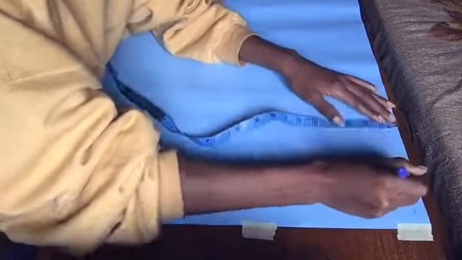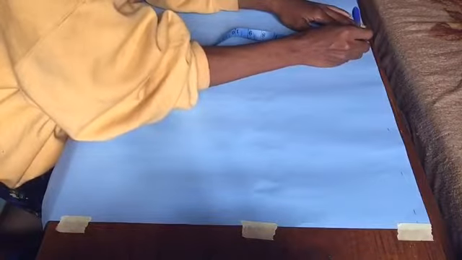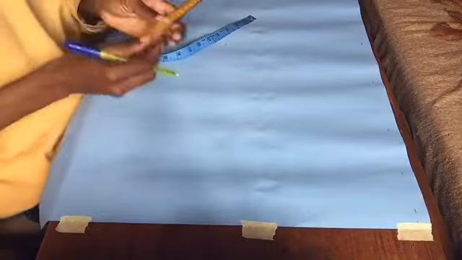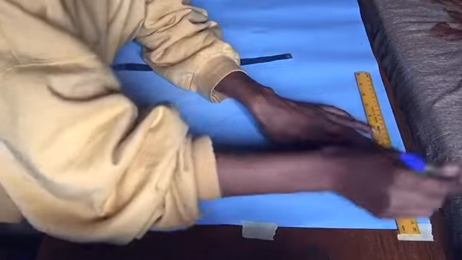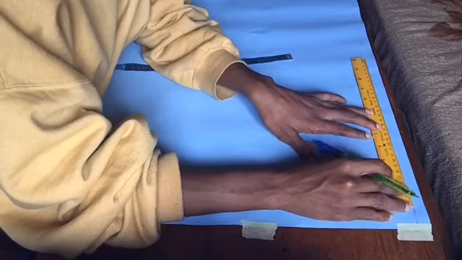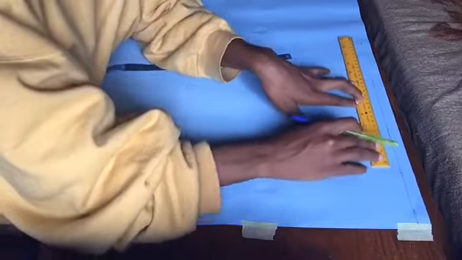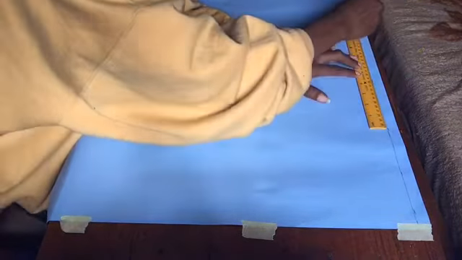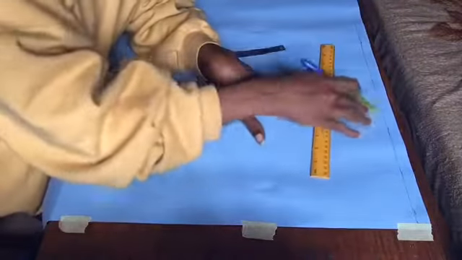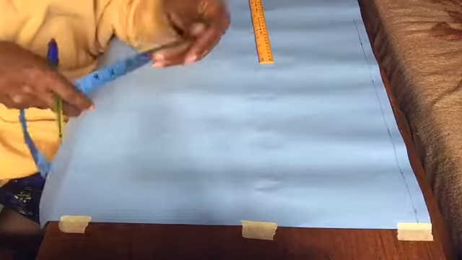Now I'm going to mark 0.5 inches away from the top of the cardboard to serve as my borderline or as a shoulder line. Next, I'm going to mark out my shoulder measurement, which is 7 inches.